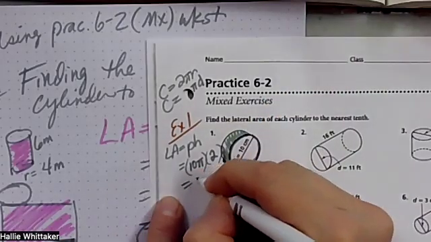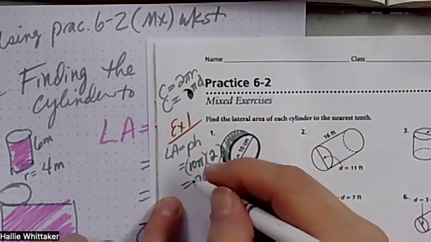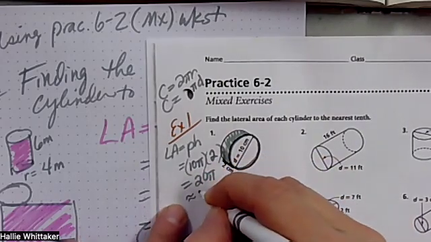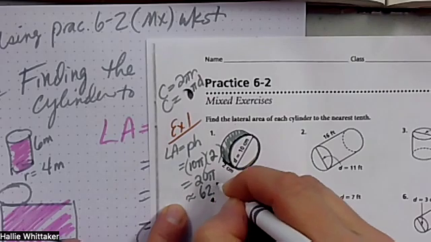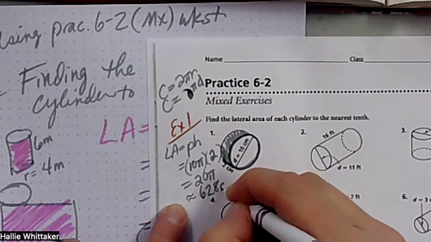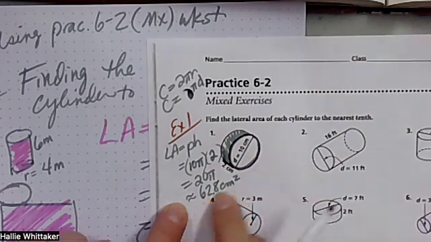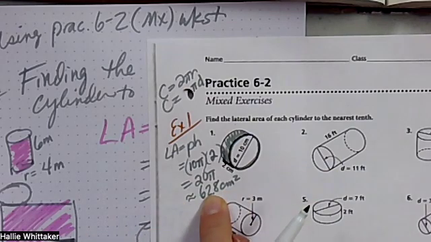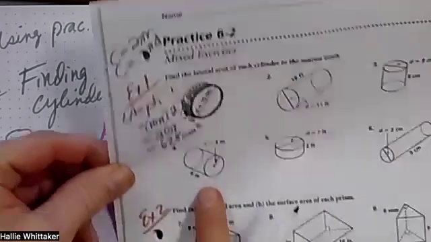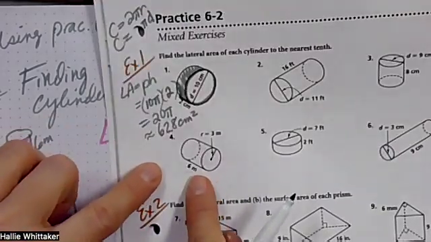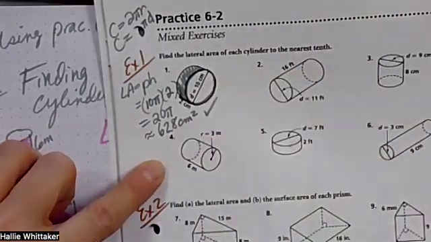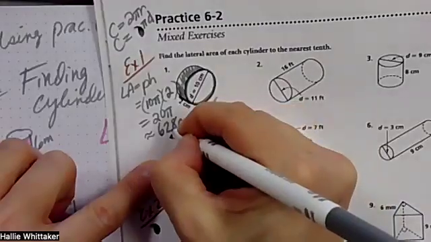So if you got 20 pi, which is approximately what? 62.8 centimeters squared because it's area, then you got it right. Good, bad, ugly? Okay, I want you solid on the lateral area. Move over and try number 4, please, real quick. And put a check mark on that. You got it right if you got 62.8.